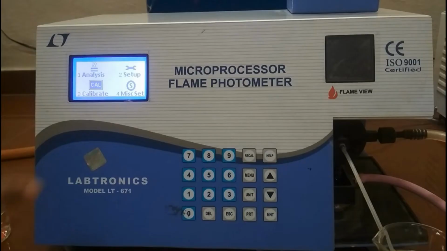Now there are 4 options in the main menu: analysis, setup, calibration, and miscellaneous. Analysis option is used to analyze the unknown sample. Before the sample can be analyzed, it is necessary to set up, followed by the calibration of that particular setup. Now, setup.